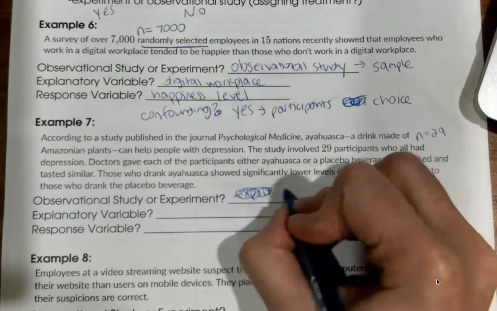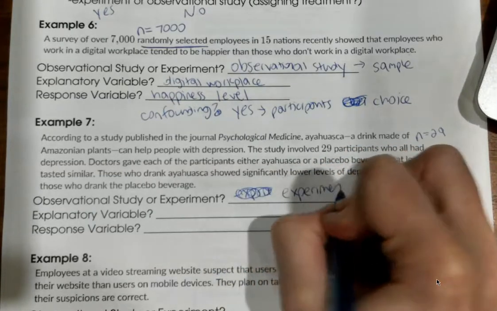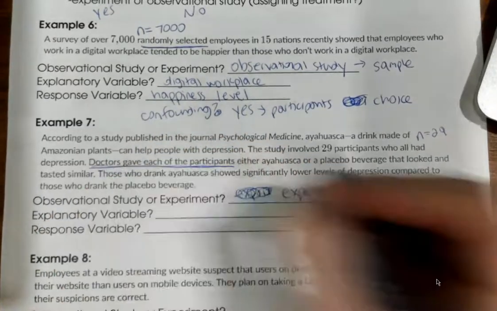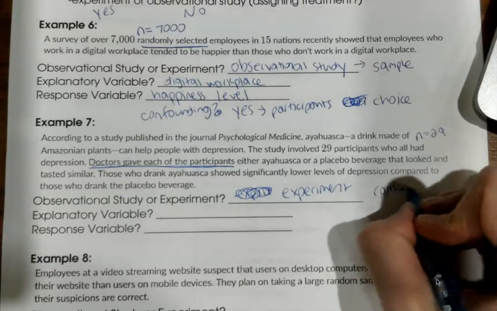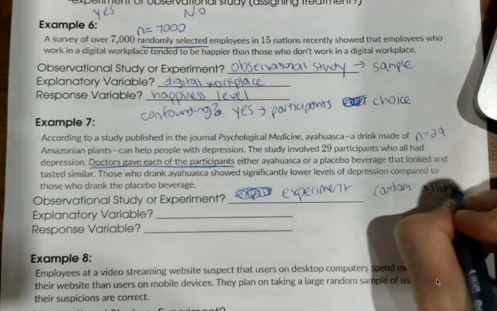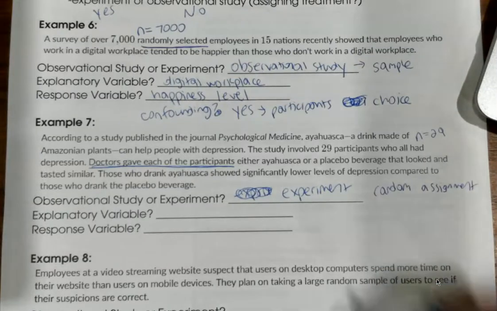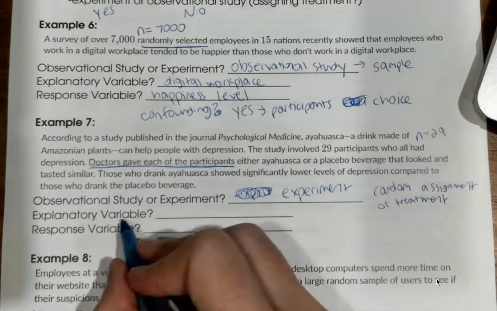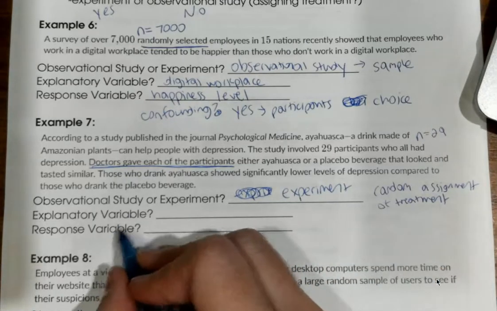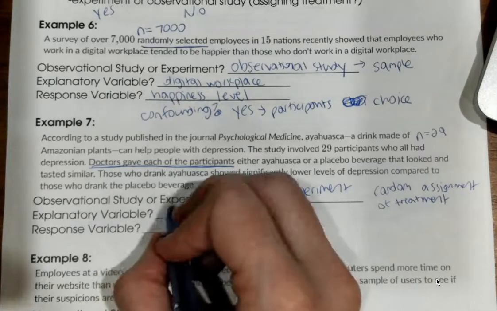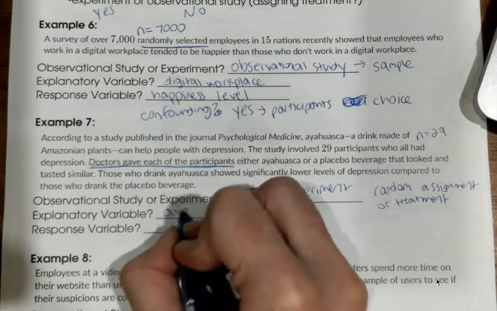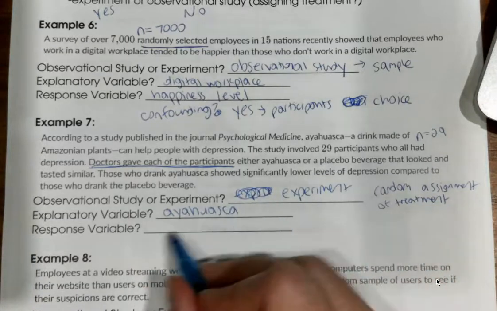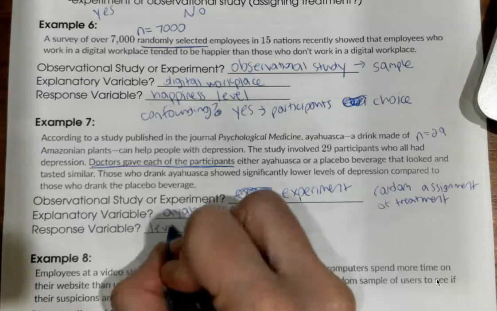Oh my gosh, my spelling. All right, I hope you said experiment, because it says here doctors gave each participant. So we did have random assignment. We randomly assigned treatment. Our explanatory variable that has the effect on the response variable was the ayahuasca, drinking that or the placebo, right? And the response variable was level of depression.